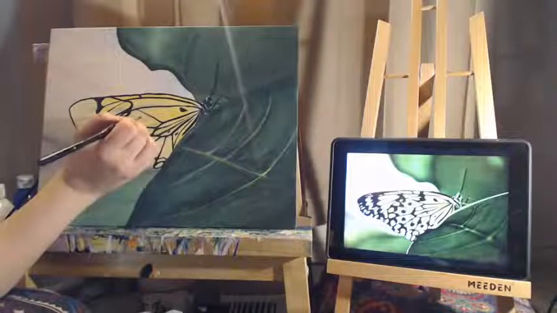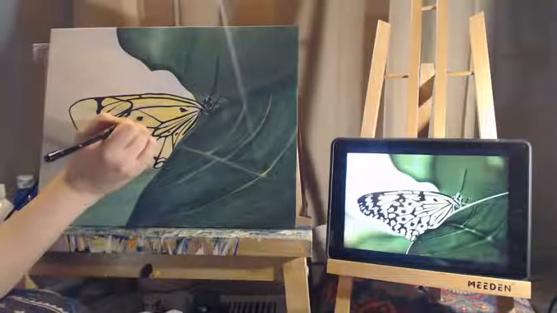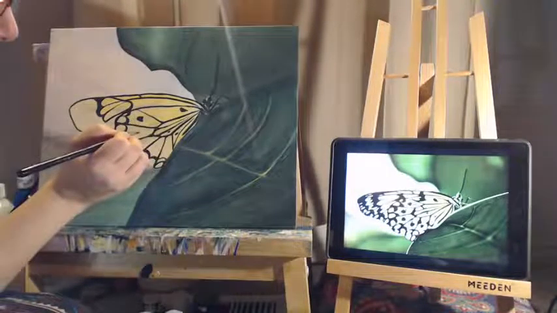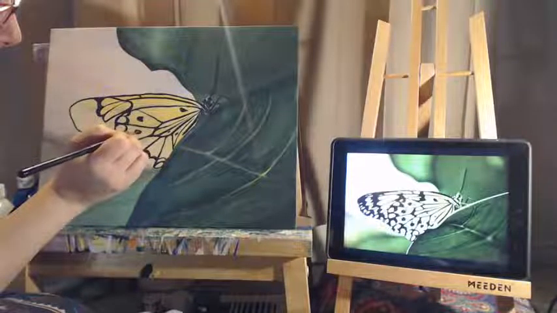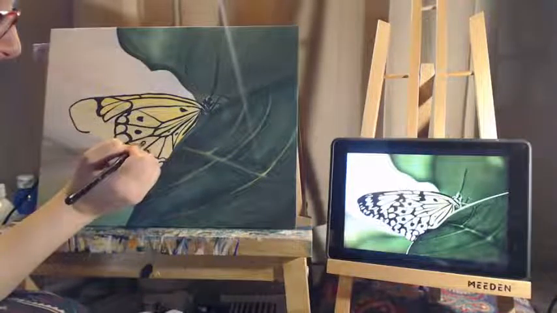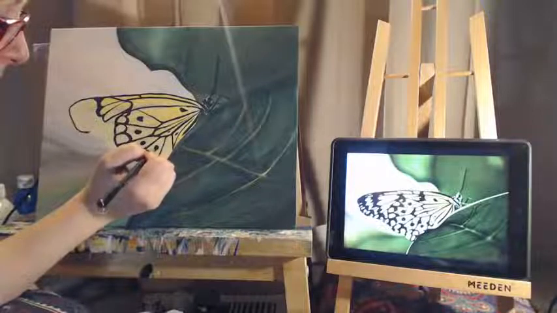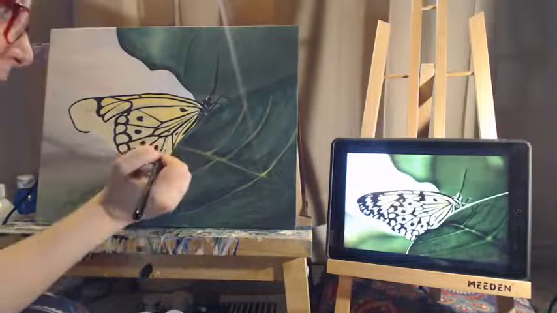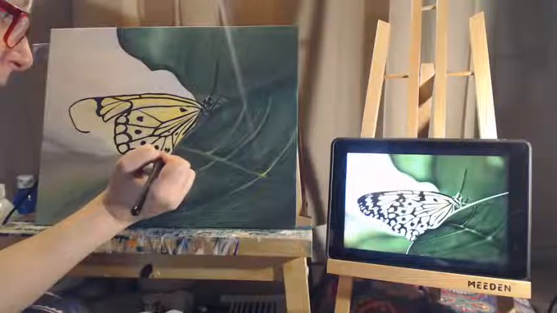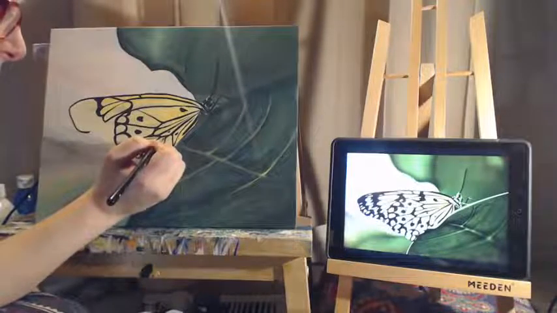And then we have some dotty splotches in here. That one looks kind of like a heart, kind of pretty. You can hide little messages in your painting if you so desire. You can make each dotty splotchy like a letter or something, or they could all be hearts. There we go. I did two little hearts. That's cute.